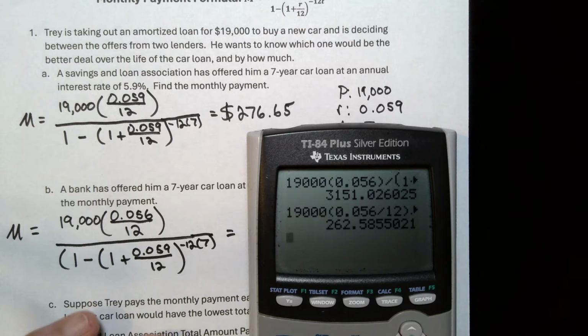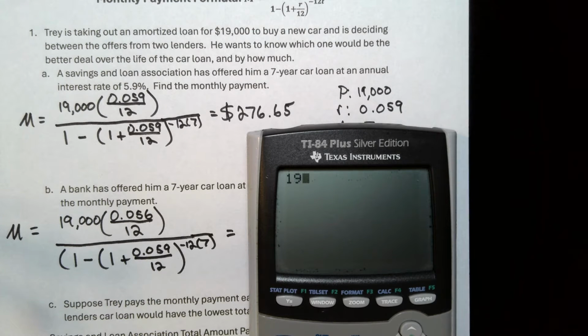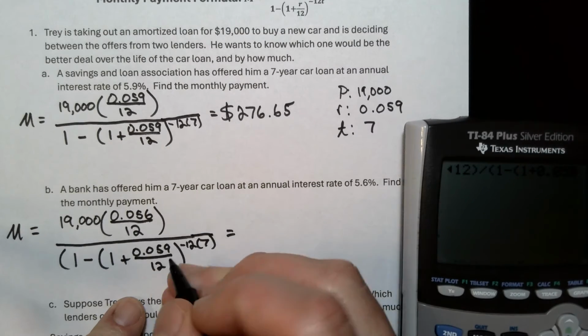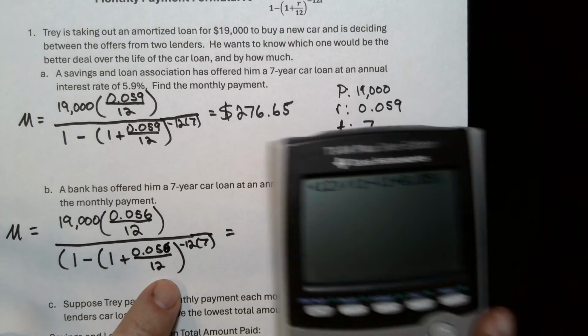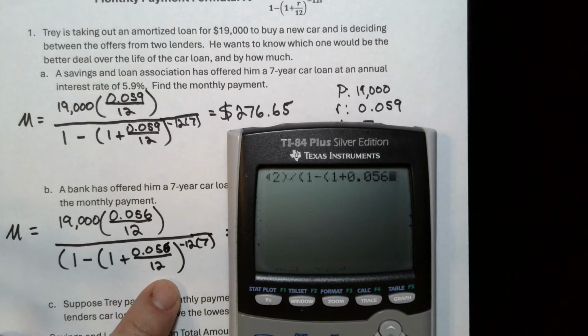Okay, I'm going to type this in again, slower this time. 19,000 times 0.056 divided by 12 on top, and then on the bottom, 1 minus parentheses 1 plus 0.056. That should have been a 6 there. That's where I made my mistake. Okay, 0.056 divided by 12.